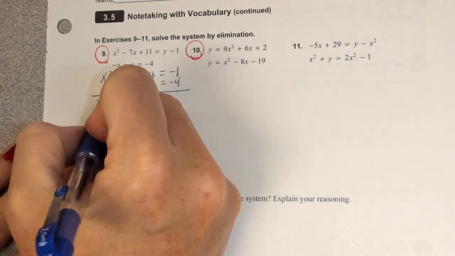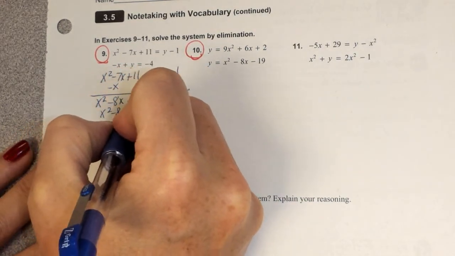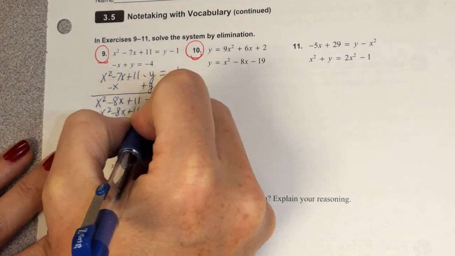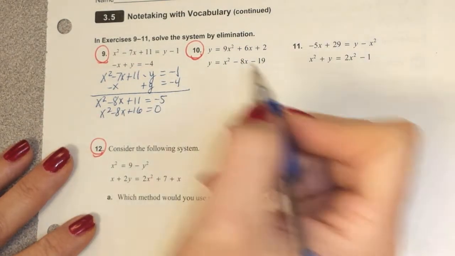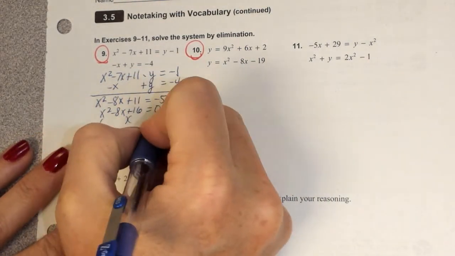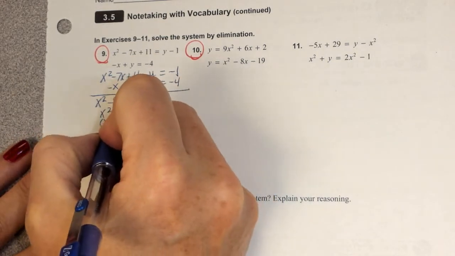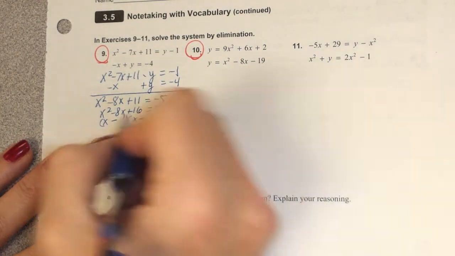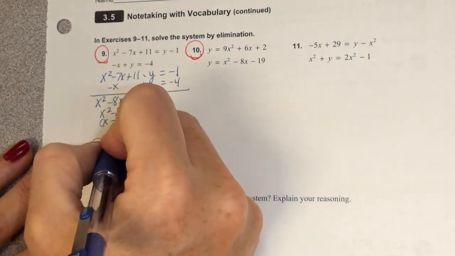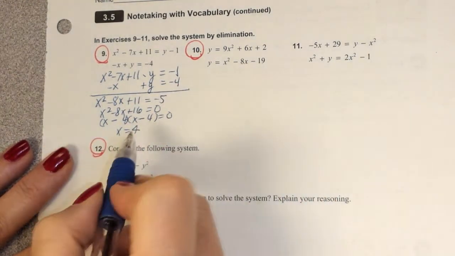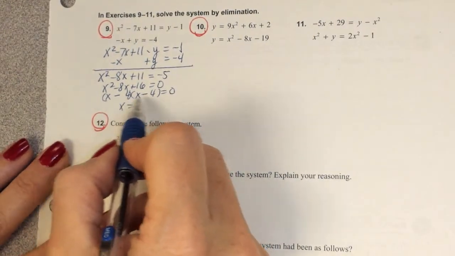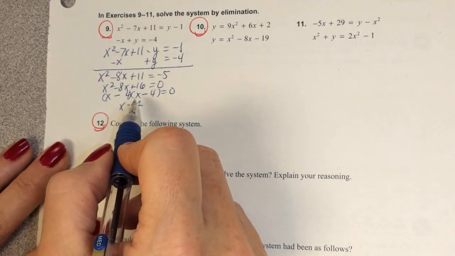Add the 5 over: x squared minus 8x plus 16 equals 0. I'm going to factor this. This is going to be x and x, 4 and 4, minus and minus. Check it. Yep. So x equals 4 is our solution. It's actually a solution twice, but we don't really care about that.